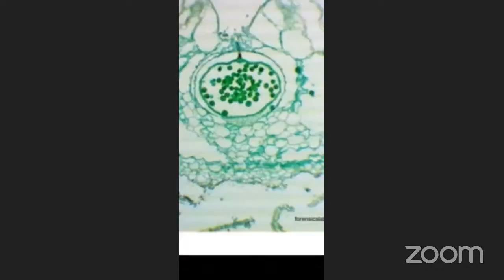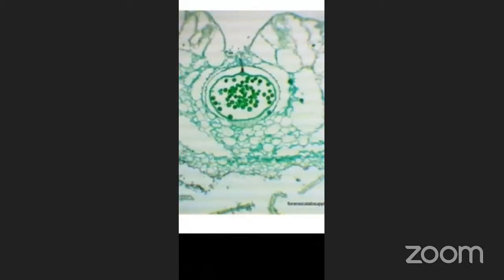See here, only this one single layer capsule wall is there. See here, yes or no? Single layer capsule wall is there. Yes, sir. Single layer. So single layer capsule wall is there.